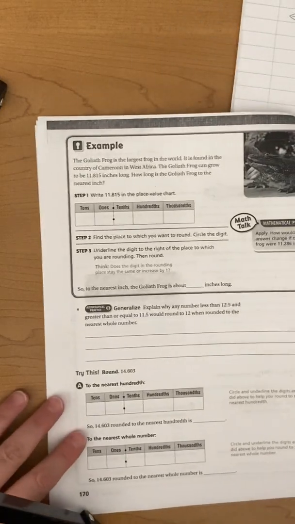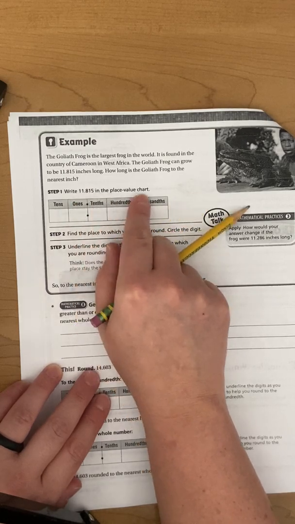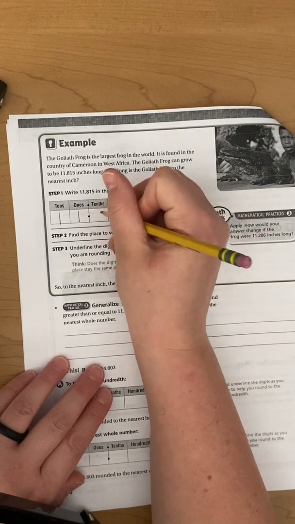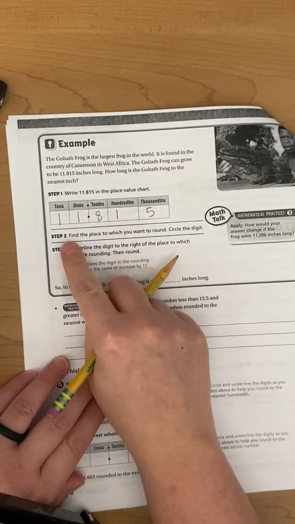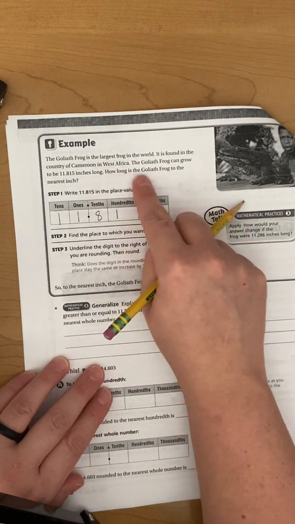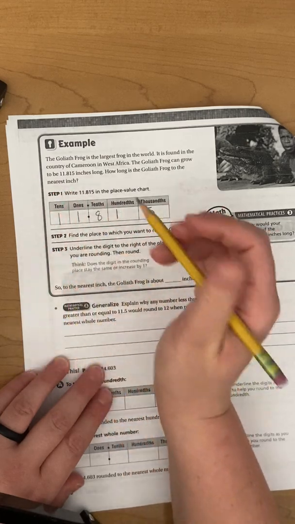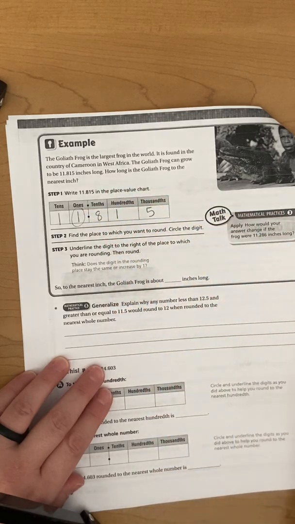Okay. All right, so on your packet, it has it broken down for you. Step 1, write 11 and 815 thousandths in the place value chart. So I have a tens position and a ones position, and then I write my decimal, 815 thousandths. Find the place to which you want to round and circle the digit. So how long is the Goliath frog to the nearest inch? So whole number. So I want to round it to this position here.